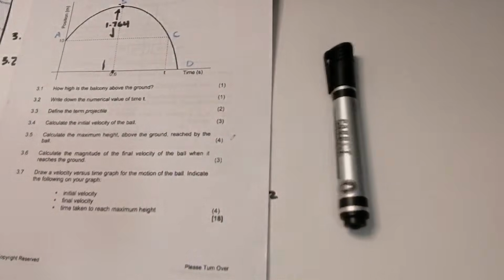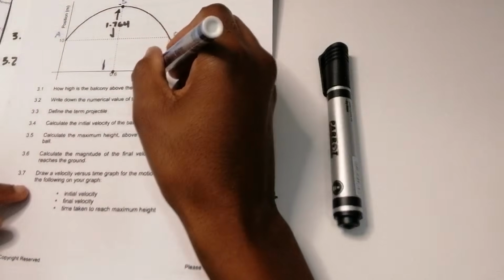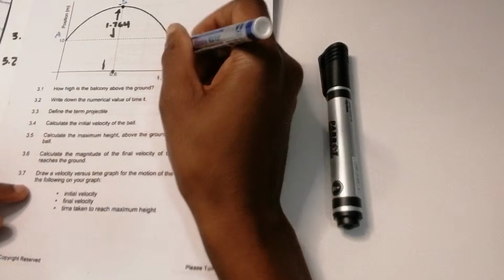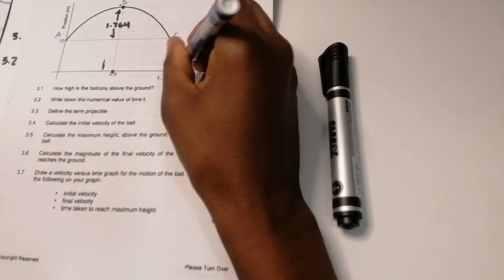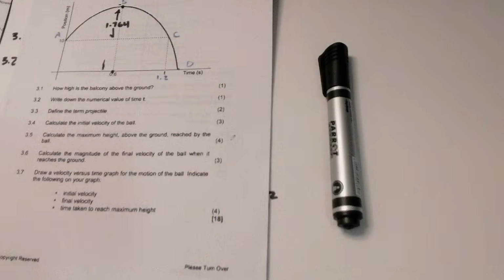Remember, this time here, t is 1.2, but this is not when it's at the ground. This is when it passes the balcony again, when it comes back, isn't it? So we don't know how long it really took to get to the ground. Do you agree with me? Right, now, how are we going to find out information about when it lands on the ground?